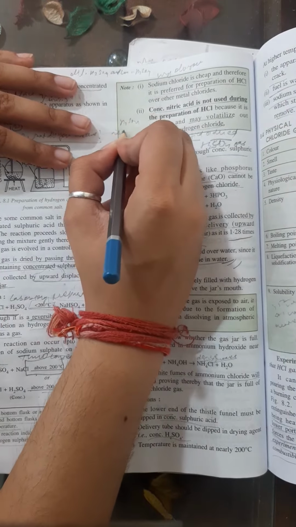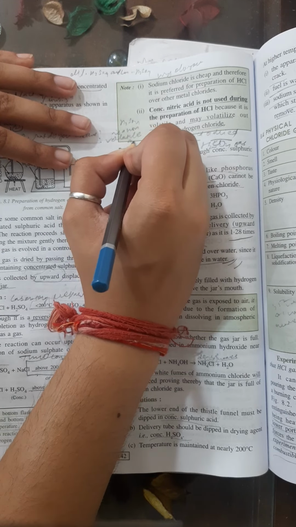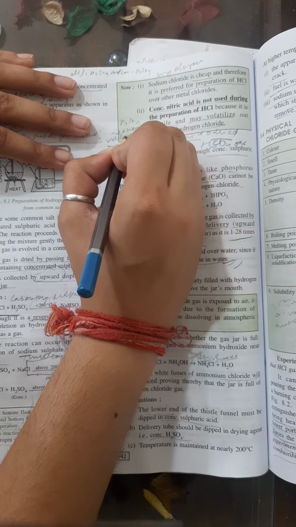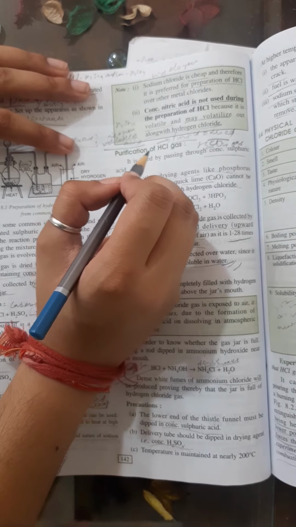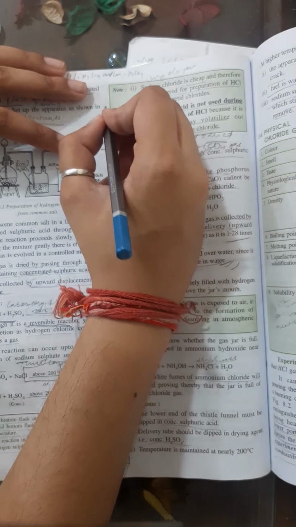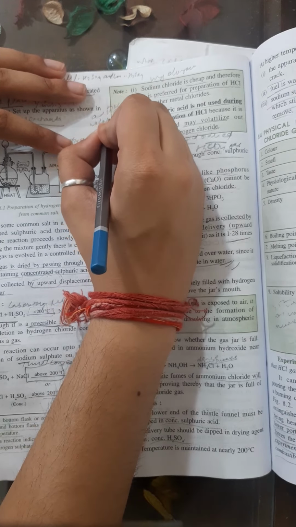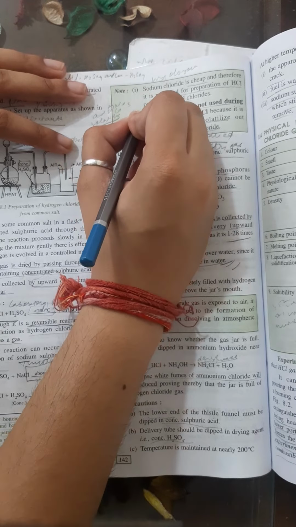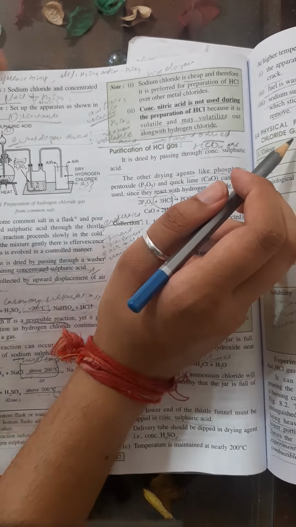Because H2SO4 is a non-volatile acid. Remember, H2SO4 is a non-volatile acid, and nitric acid, HNO3, and HCl are volatile acids. They form vapor easily, while H2SO4 does not form any kind of vapors. That's why it is used.